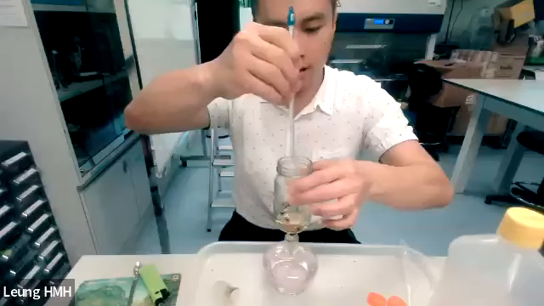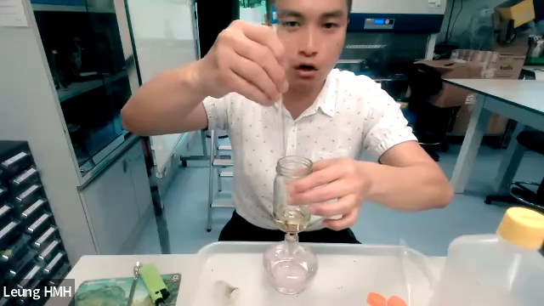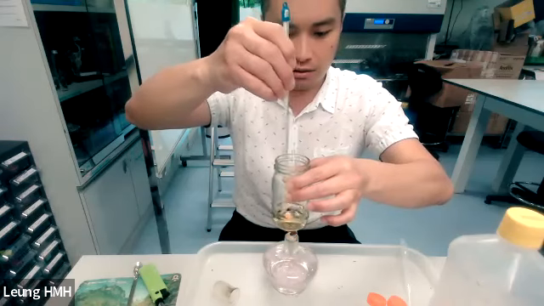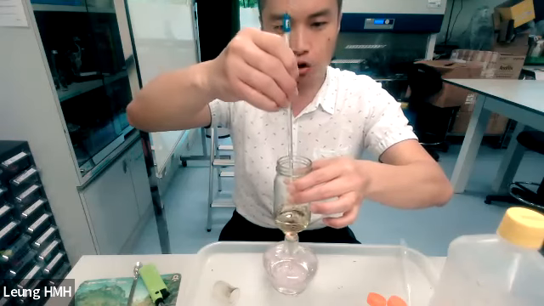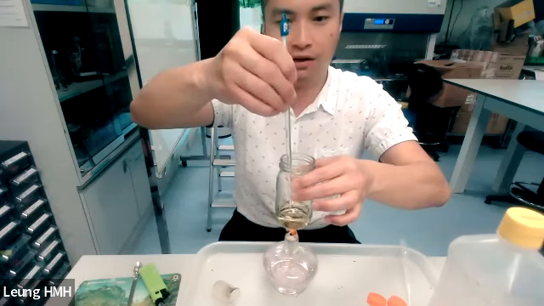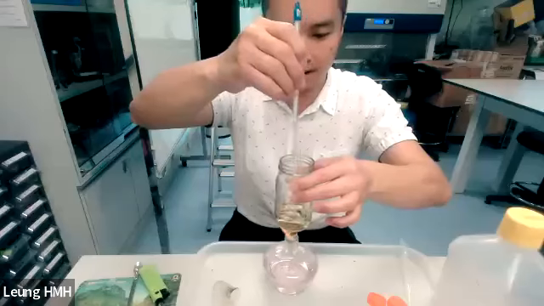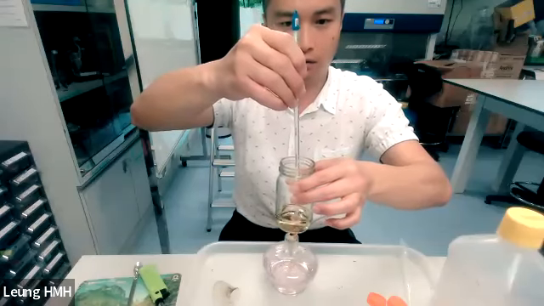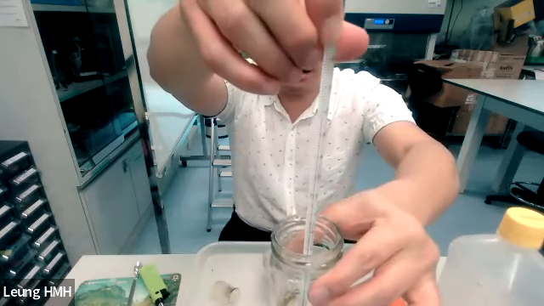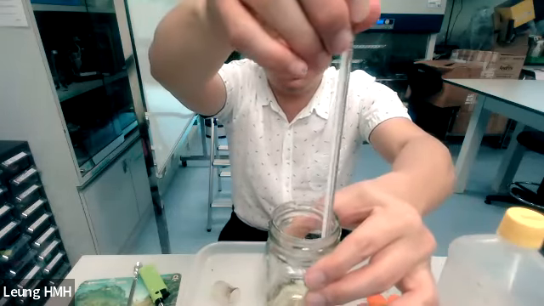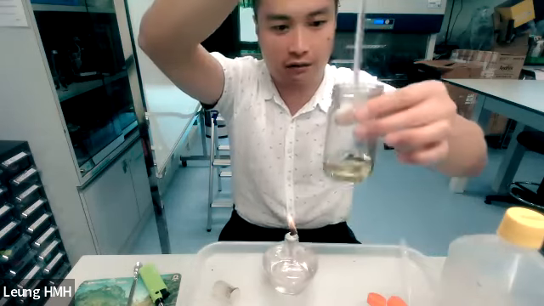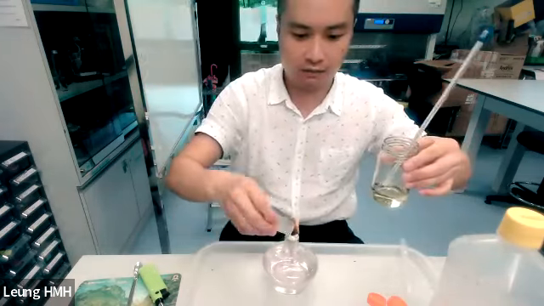So in a real-life situation, we cannot perform transesterification at room temperature because we don't have enough heat energy for the reaction. So you may find that the temperature is around 55 to 60, right? Okay, so we can stop heating.